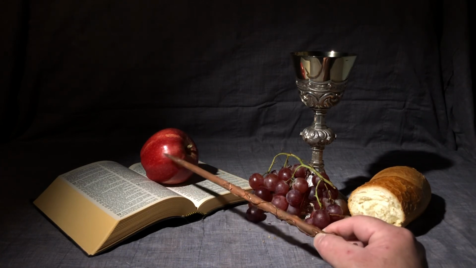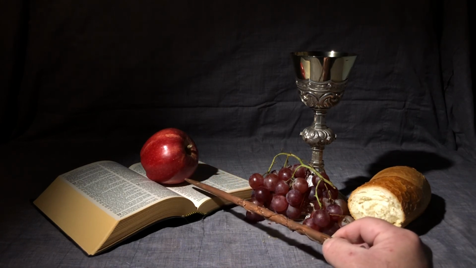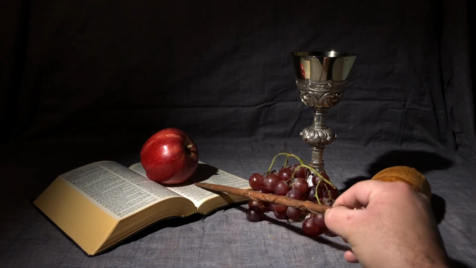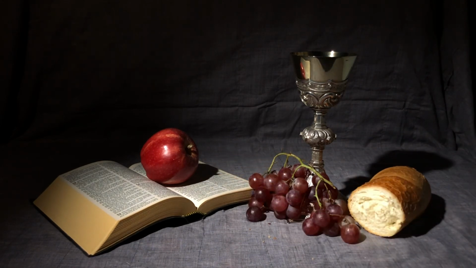So you've got your highlight, midtones, core shadow, reflected light, and then obviously your cast shadow right there. I just wanted to give you those terms and names for when we do our line drawing and move on to our values, so you can start committing that to memory. So the next video will be the drawing process.